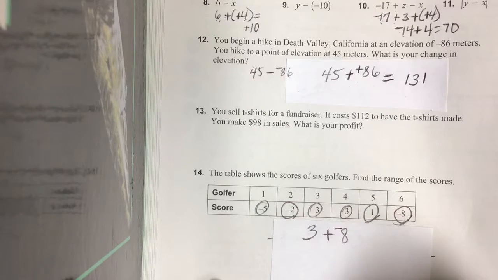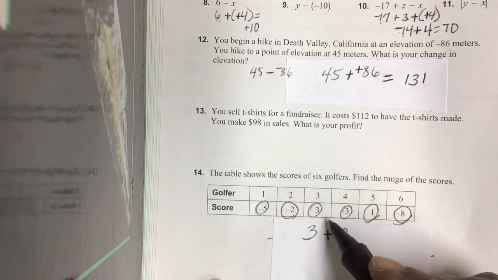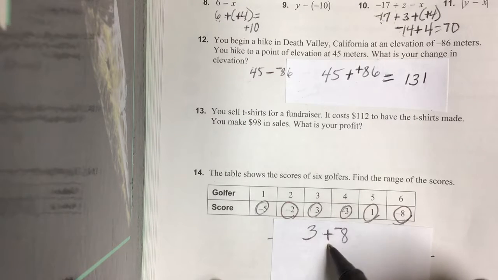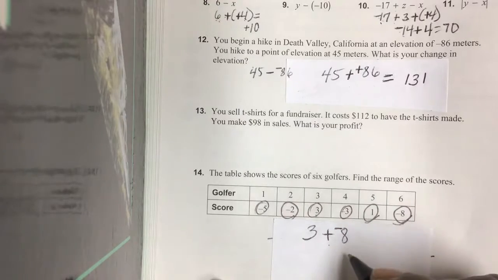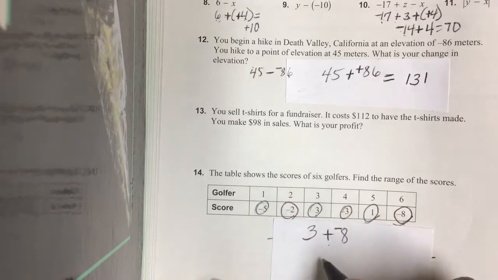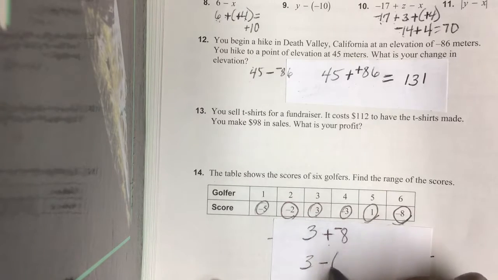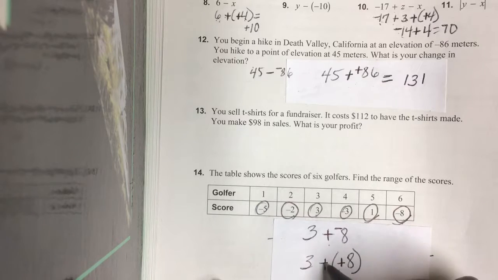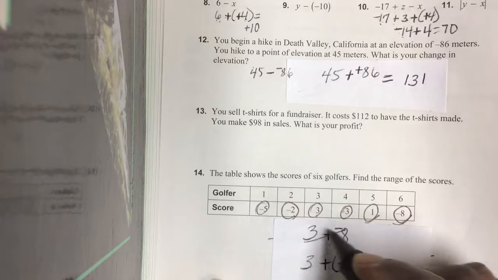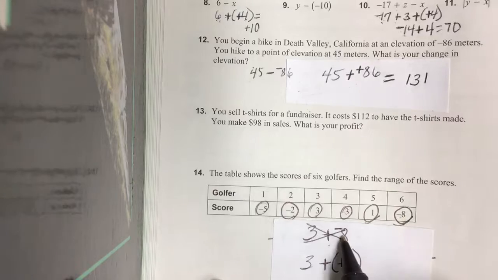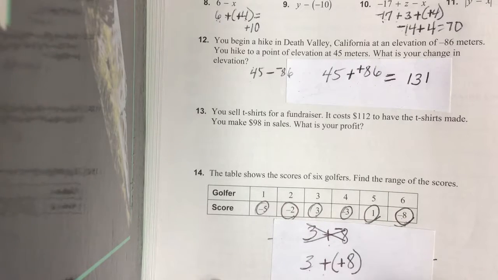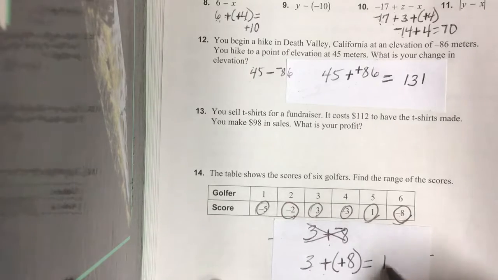And once you change the sign, the positive minus a negative, excuse me, I didn't write it correctly. 3 minus a negative 8, okay? So it's plus, plus, all right? This is incorrect. I did not write it correctly, okay? So 3 plus negative 8, we change the sign, and therefore you have 11, okay?